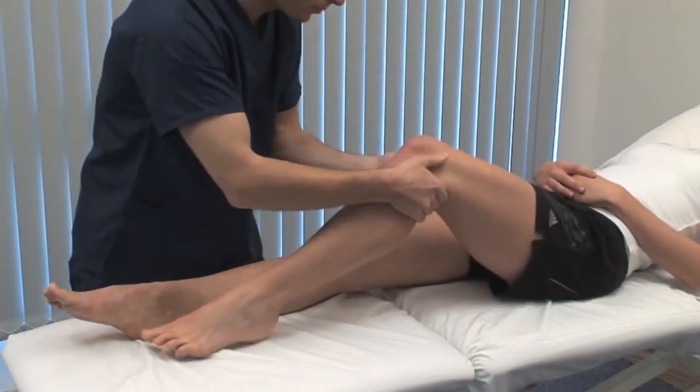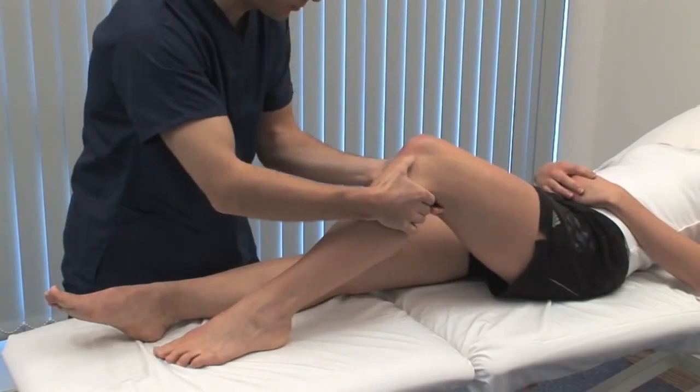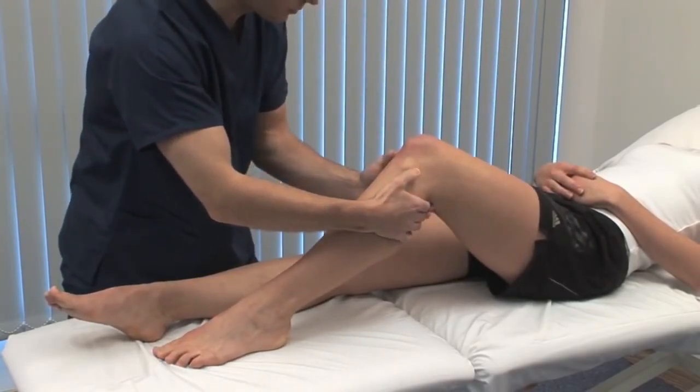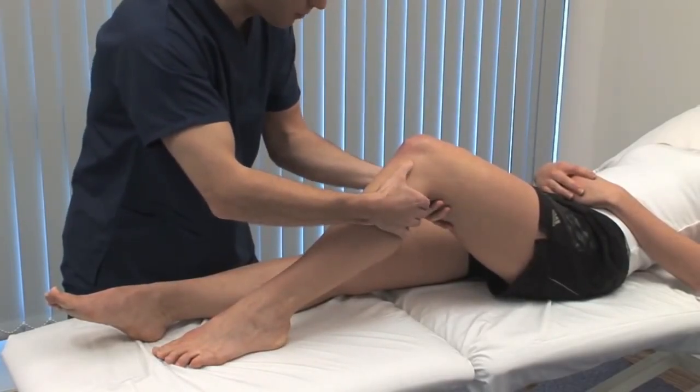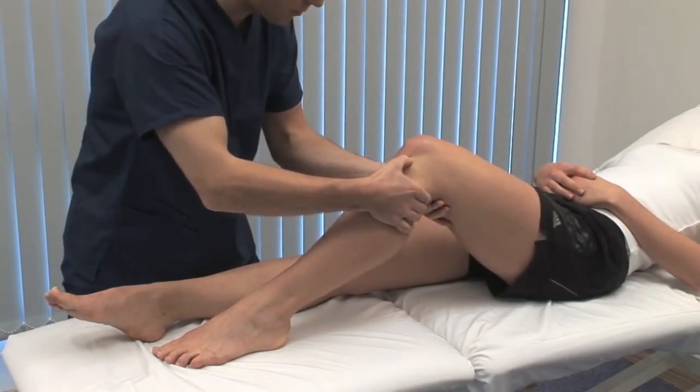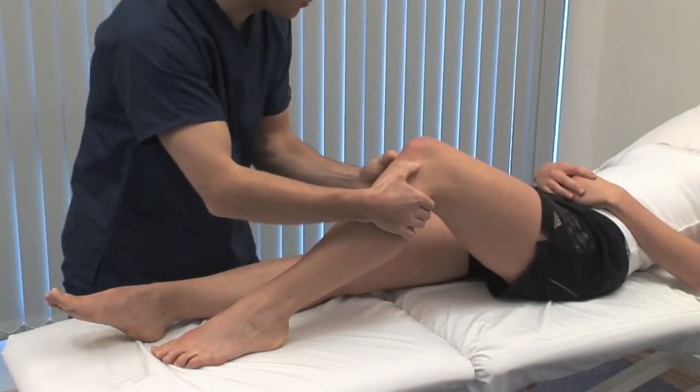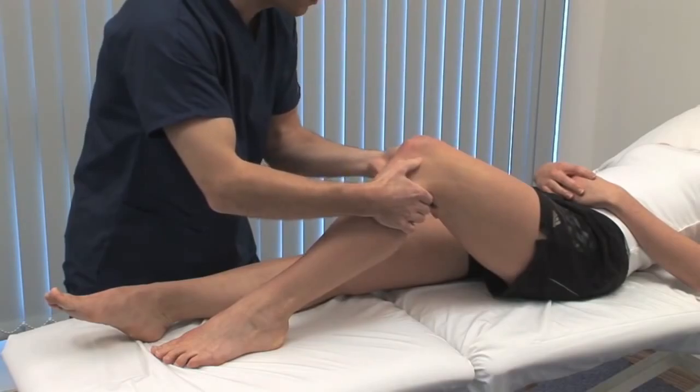The joint lines are most easily felt with the knee at 90 degrees. Focal tenderness may be due to a meniscal or collateral ligament injury. Isolated tenderness of the tibial tuberosity in adolescence may be due to Osgood-Schlatter's disease.